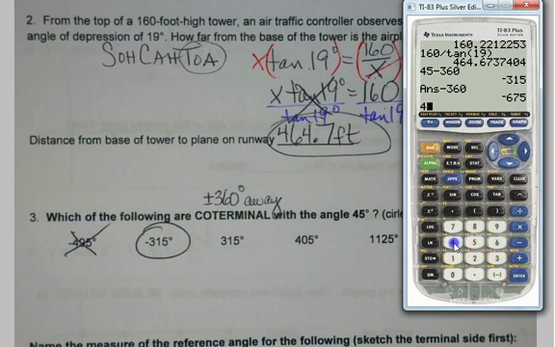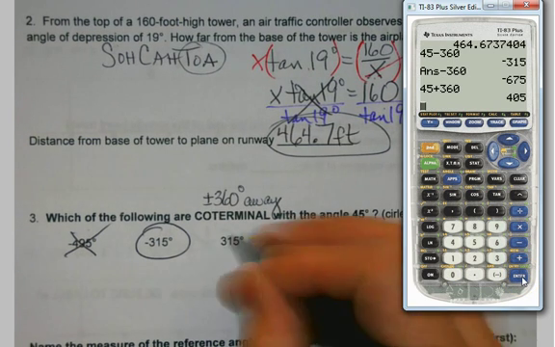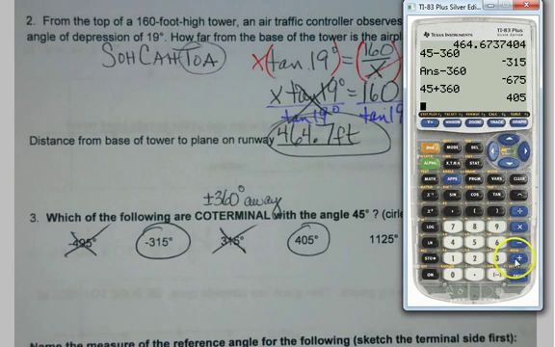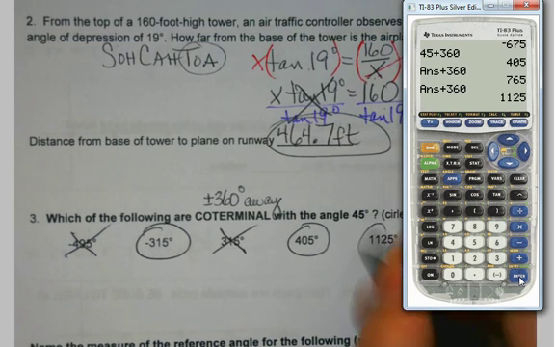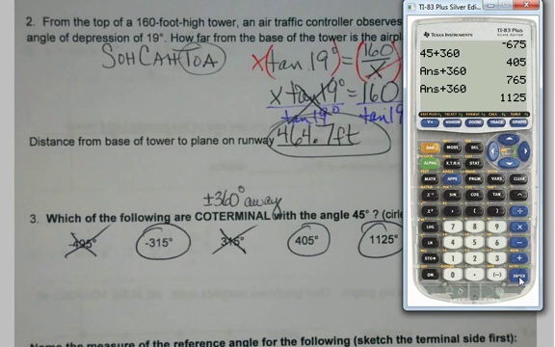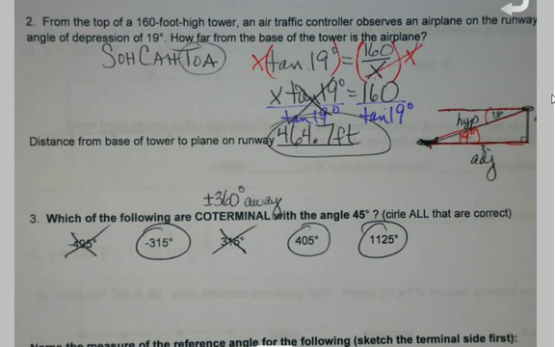But then I also see positive ones. So I start adding 360. Oh, 405. Okay, 315 is smaller. That one didn't work. So it really looks like now I just got to check to see if 1125 works. And it does. So I get 3 of them. My biggest thing there is that I got to remember it's 360 degrees. Because if I try some other numbers, that probably won't get me to the right answers very well. So got to remember coterminal is 360.